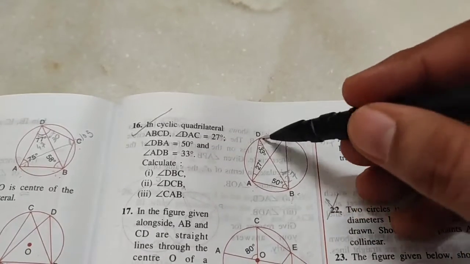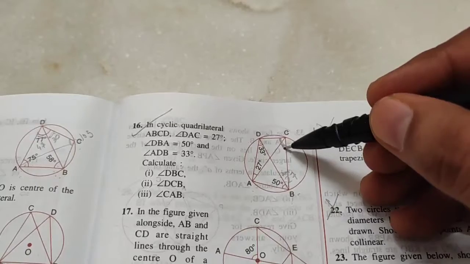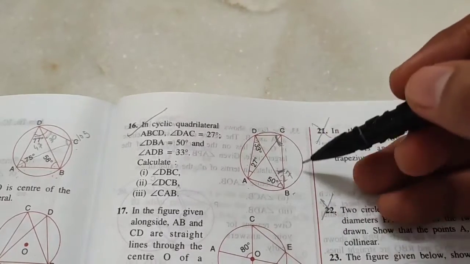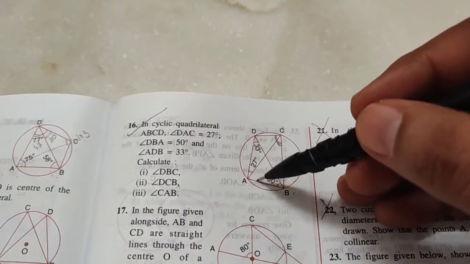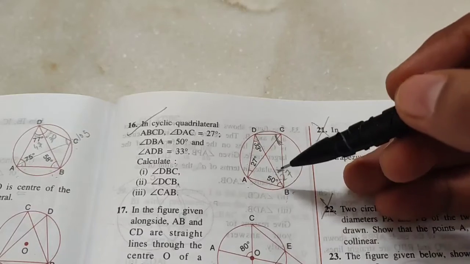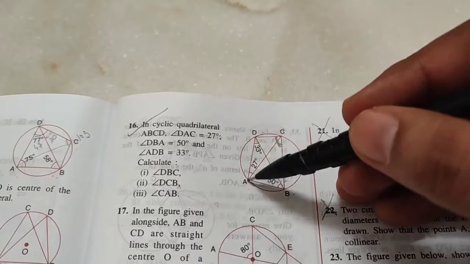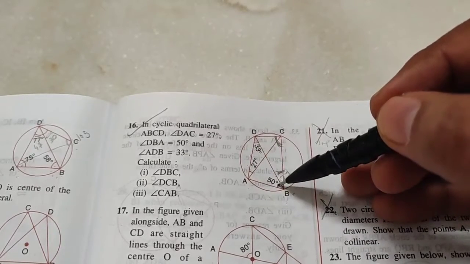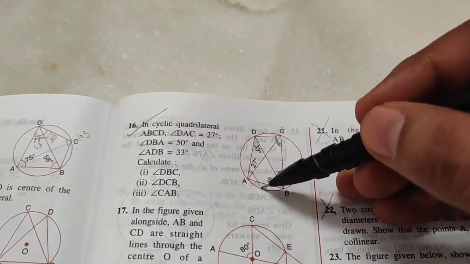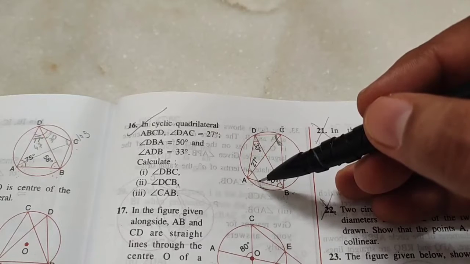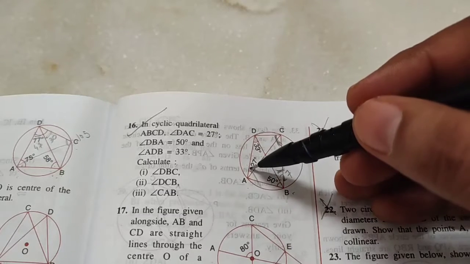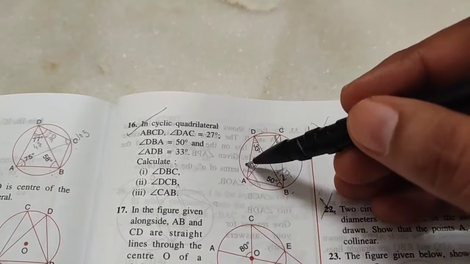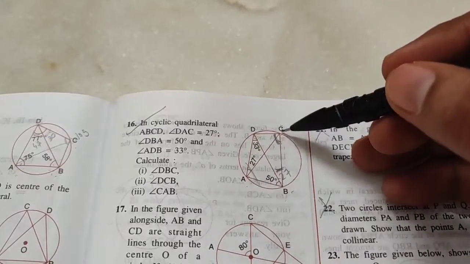Now DCB, this one, the whole thing. How do I find that? It's a cyclic quadrilateral, I know, but I don't know this entire angle. Then let's find the entire angle in triangle ADB. If this is 33 and this is 50, by the angle sum property, I can find the entire angle A, which comes out to be 97 degrees. If this is 97, then angle A and angle C are supplementary.